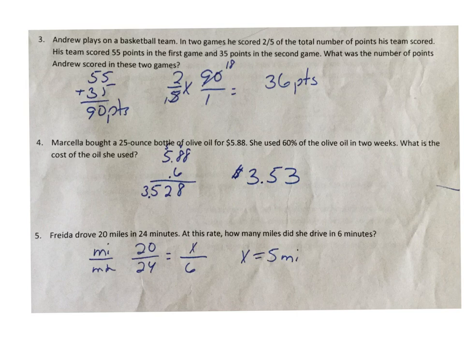Number 3, 2/5 of, meaning multiply. So write 2/5 of, and it says the points scored. So 55 plus 35 gets you a total of 90 points. So 2/5 of 90. You could put that 1 underneath there if you need to see it. But 2/5 of 90, and you can multiply straight across. 180 divided by 5 gets you 36 points.